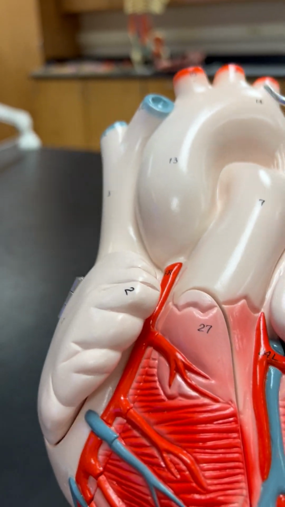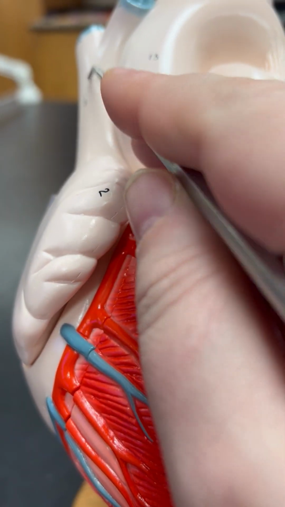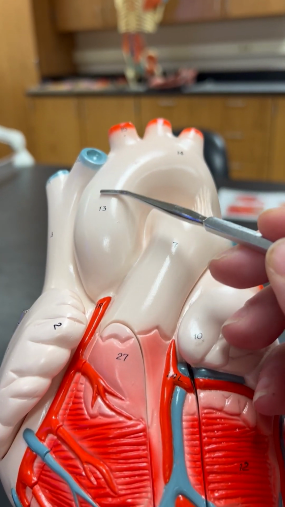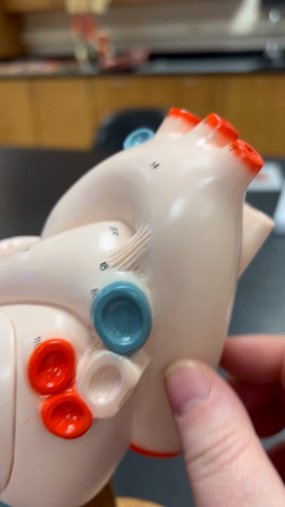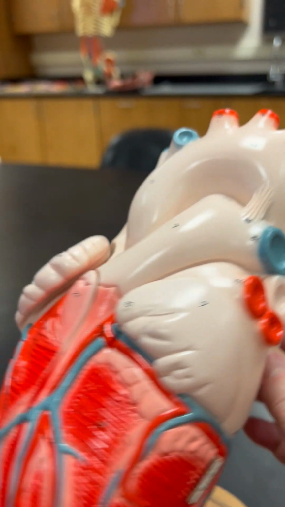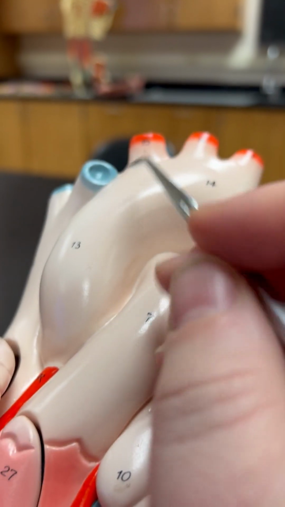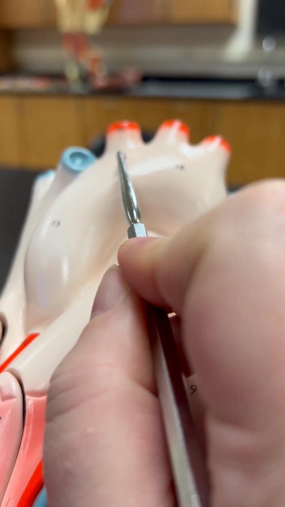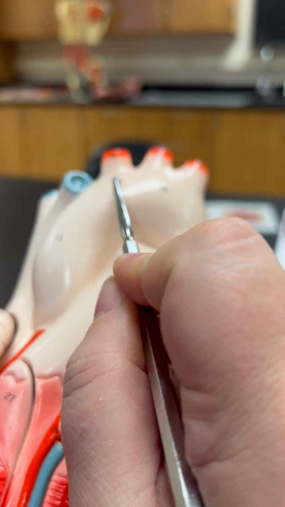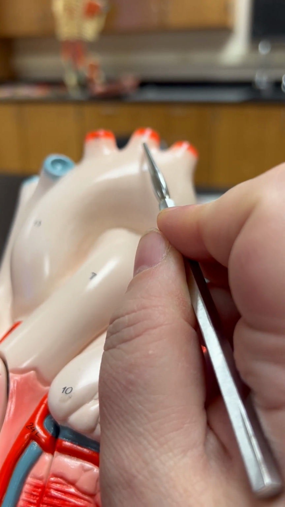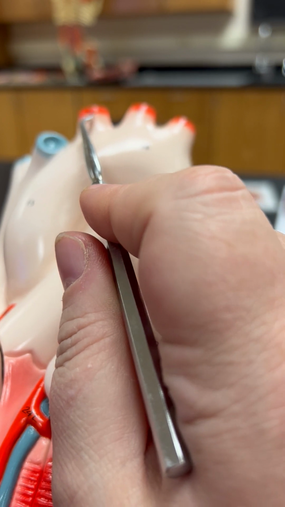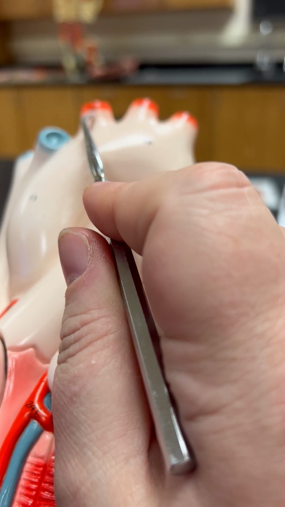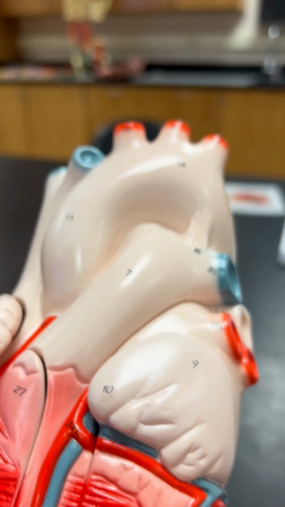Coming up to the aorta here, and again, that's the superior vena cava. Here's the ascending aorta, arch of the aorta, and again, coming down, descending thoracic aorta. Branches off the top of the aorta, you've got, starting at the right-hand side, brachiocephalic trunk, left common carotid, left subclavian. Eventually, the brachiocephalic trunk will split into the right common carotid and the right subclavian.